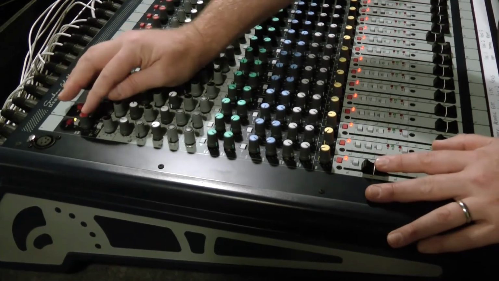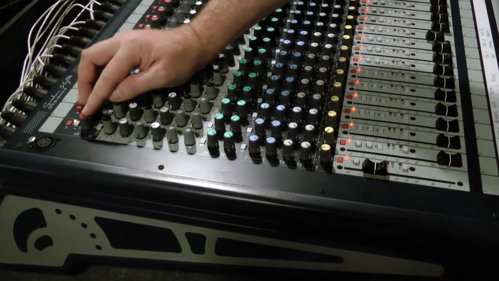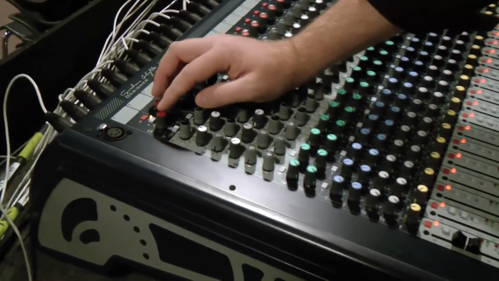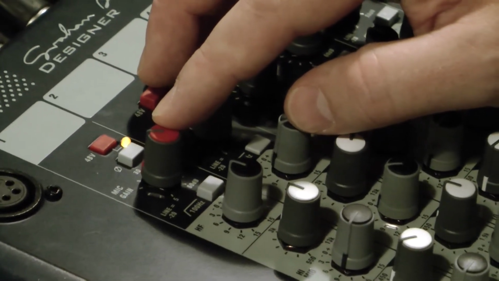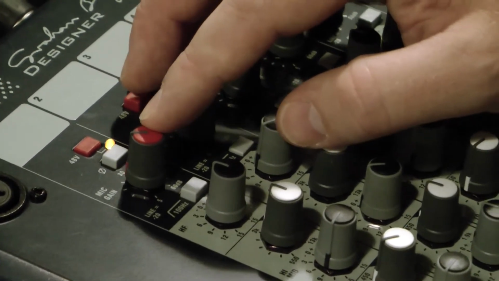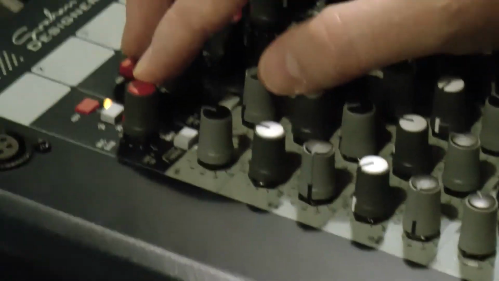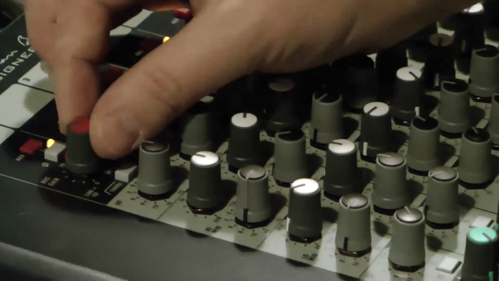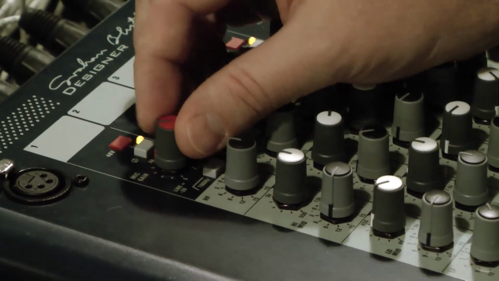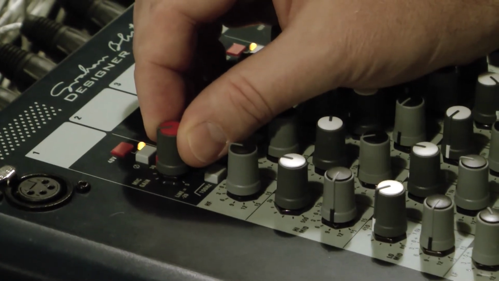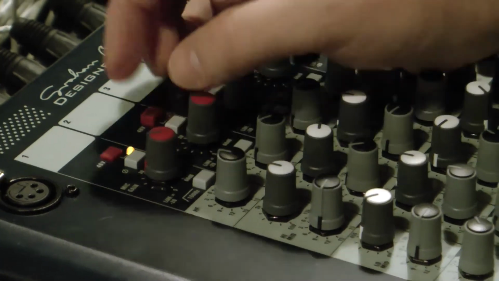But basically, the gain knob back up here is the first step in setting the best level for whatever the source is. So if we plug the mic in here and the singer starts to talk in that microphone, this would be the first thing you really touch. This is how you're going to basically optimize the gain of the signal.